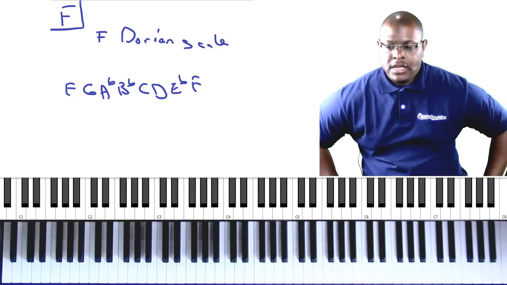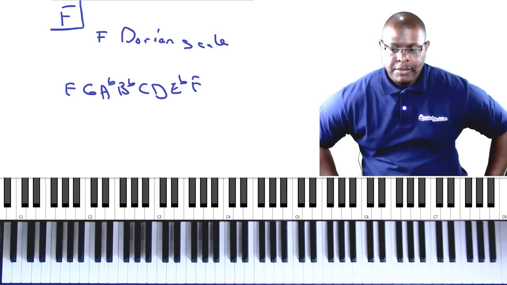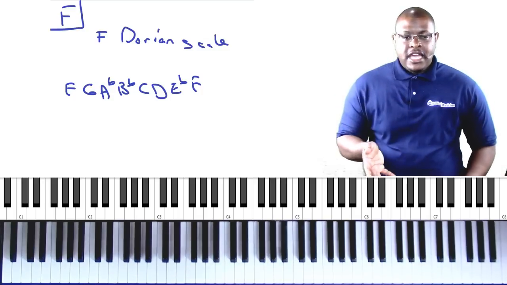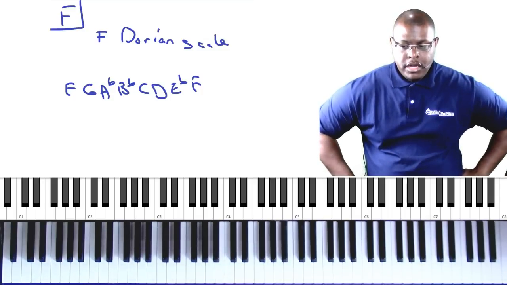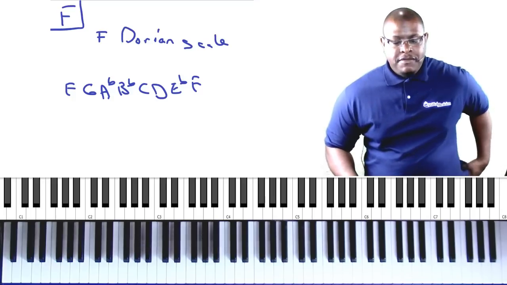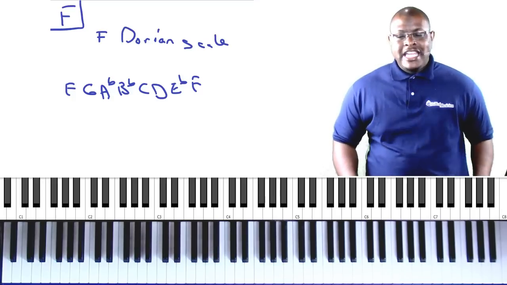I'm not sure if you already answered. How do you know what scale to use over a particular chord in a progression? I meant a blues progression, like a 12 bar. Okay, that's two different questions. So Nate wants to know, how do you know which scale to use over a particular chord in a progression? Well, these are not chord specific. This is key specific.